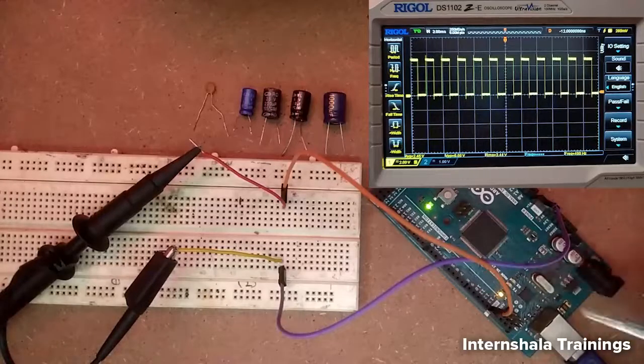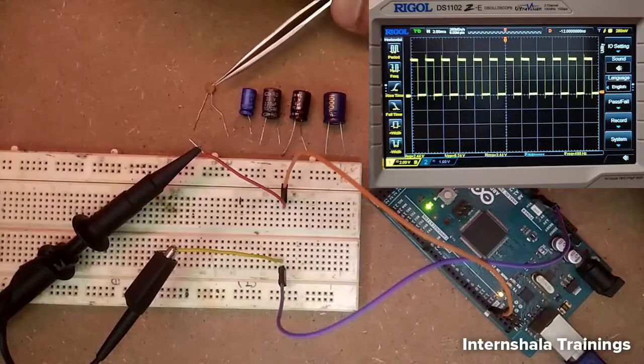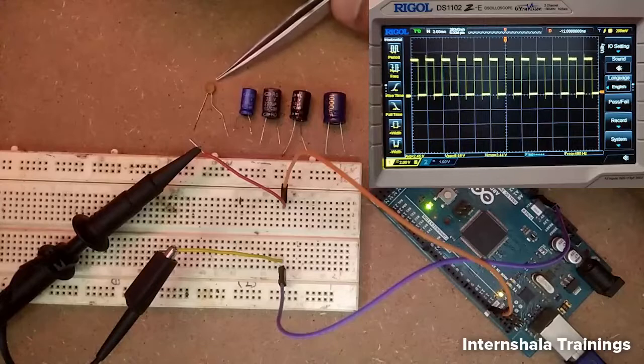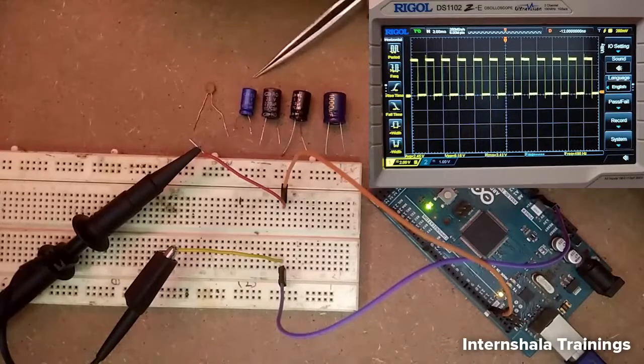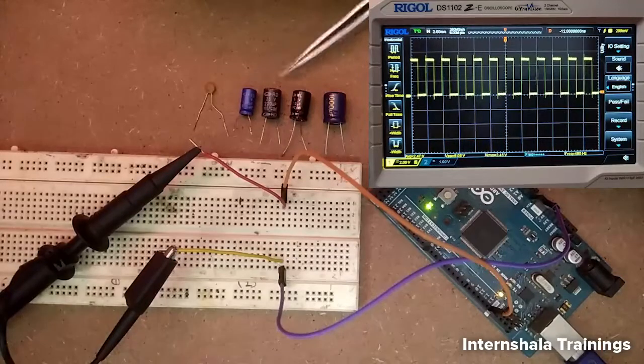Now I'm going to show you how exactly a capacitor filters out this 500 Hz frequency, and for that I have placed some capacitors here. This capacitor is 104, which is 100 nanofarad. Then this one is 100 microfarad, and after that this capacitor has a value of 220 microfarad.